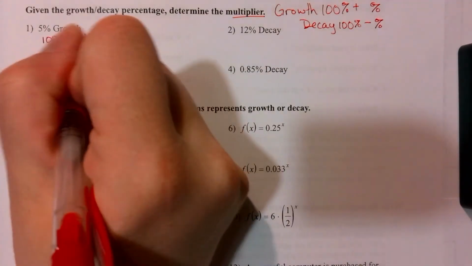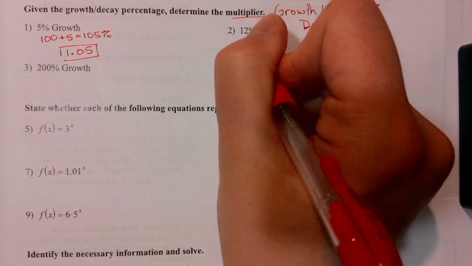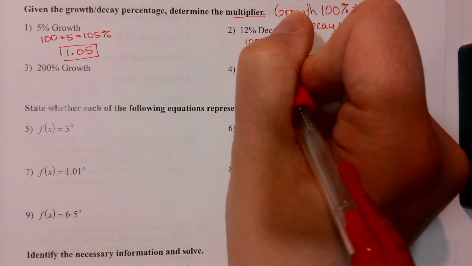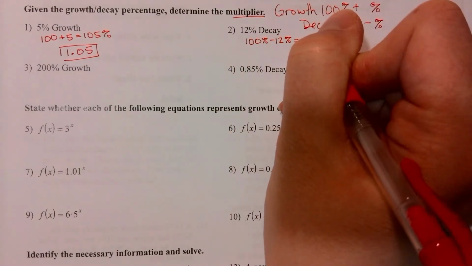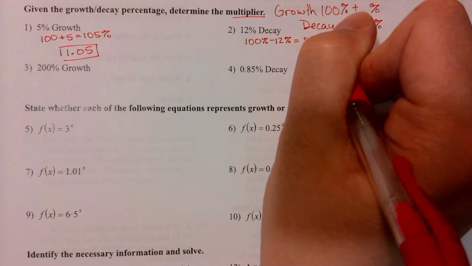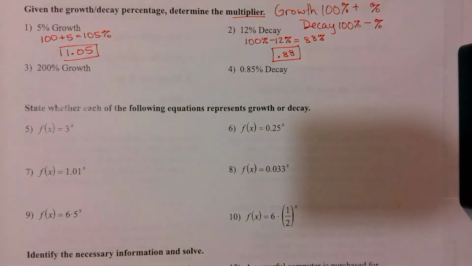Now 12% decay, I'm losing it, so it's going to be 100% minus 12%. That gives me 88%, which is a decimal of 0.88. So decay should always be between 0 and 1.